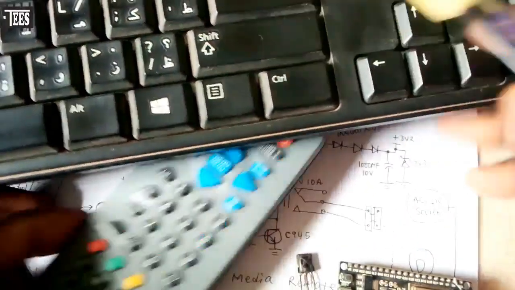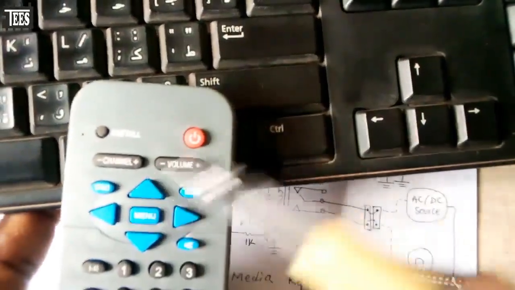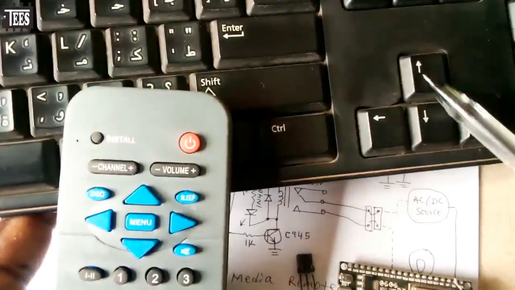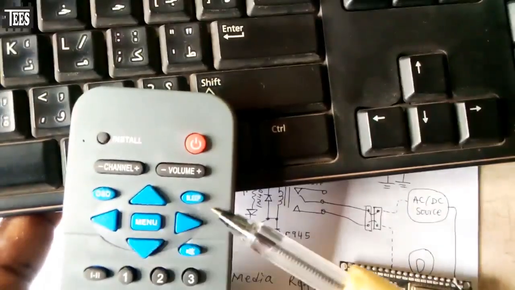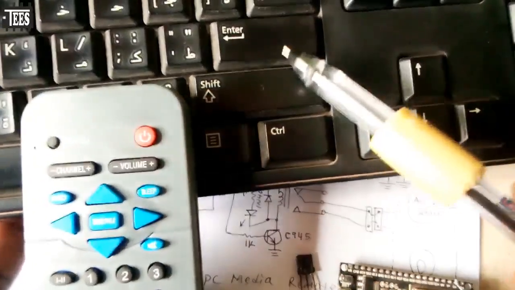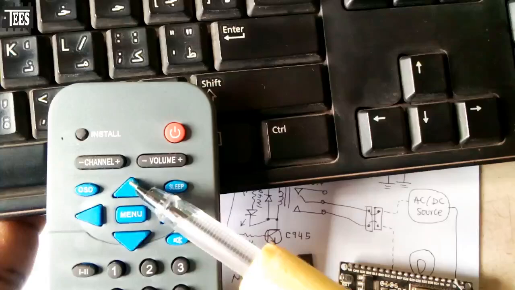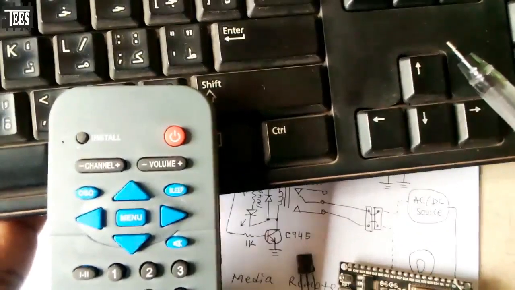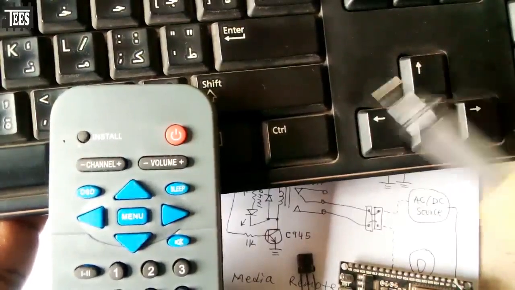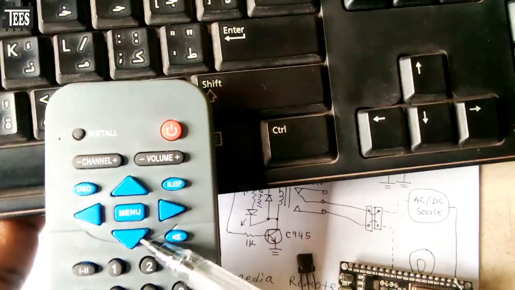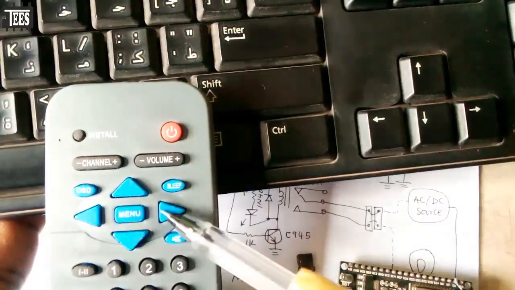So this is what I did. Let me show you. You can see these arrow keys on our keyboard. I map them to this, and then this, my enter. If I press this, the operating system is going to think I pressed this and it's going to react accordingly. If I press this, the operating system will think I pressed this, the same thing.